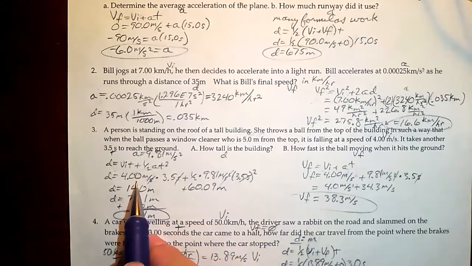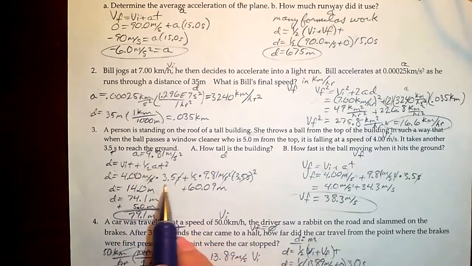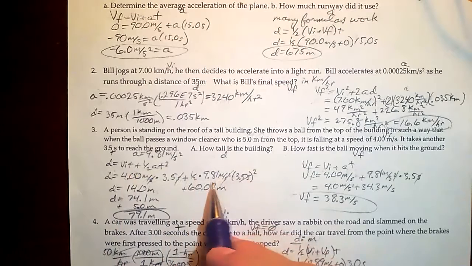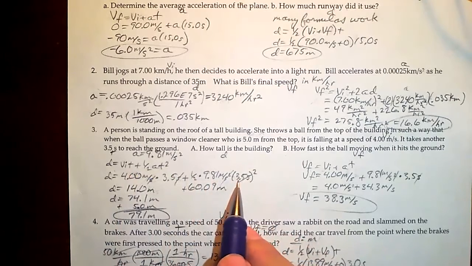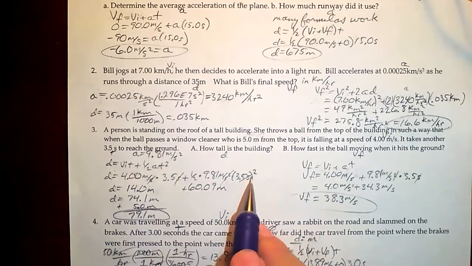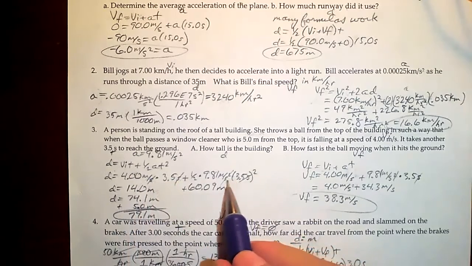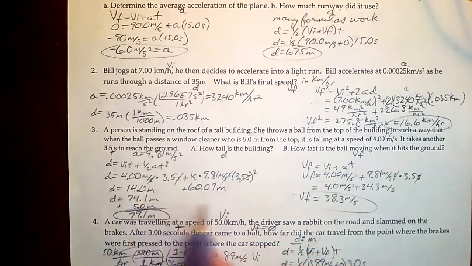So we put in the initial velocity times time plus the 1/2 times the acceleration times the time it accelerated squared. So square this times this times this times this. Notice the seconds cancel out. And here the second squareds cancel out. Now we have meters, and meters can add to meters, and we get meters. But remember, the height of the building is 5 meters more than whatever we just found. So this is the height of the building.